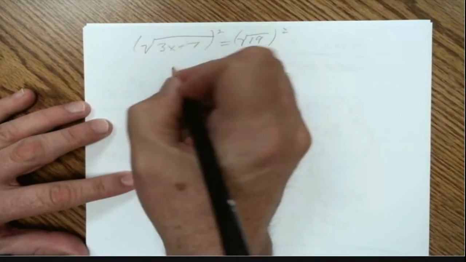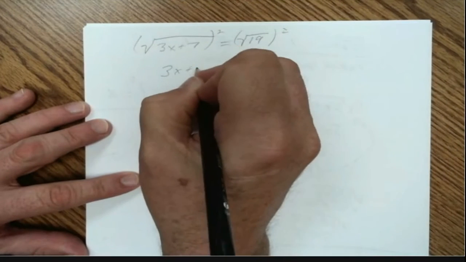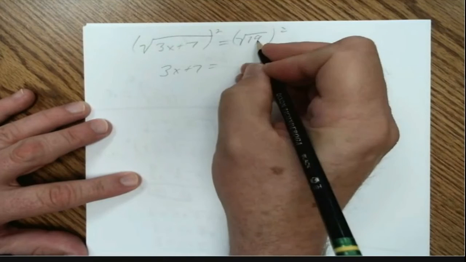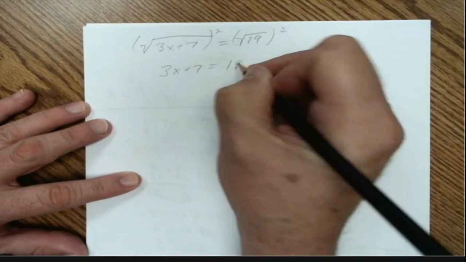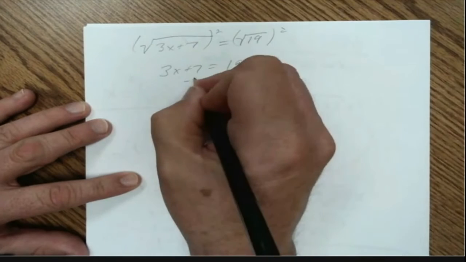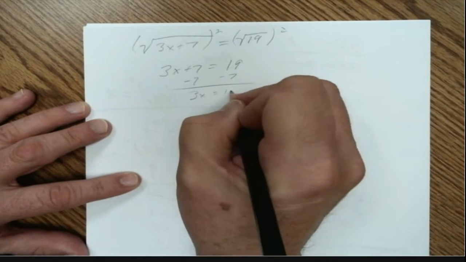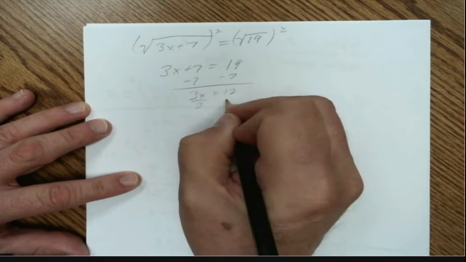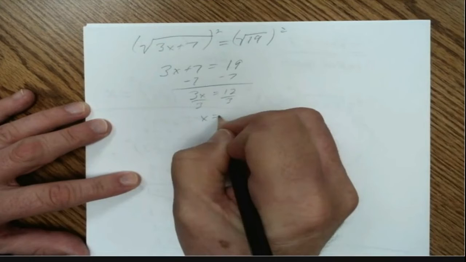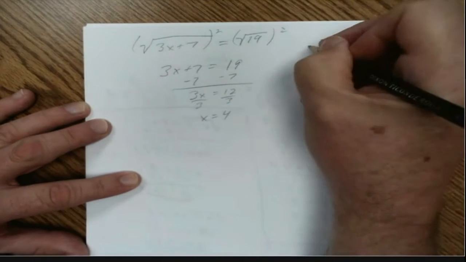So the square of that is just 3x plus 7. And the square of the square root of 19 is just 19. Minus 7. 3x equals 12. Divide by 3. X equals 4. Let's check it.